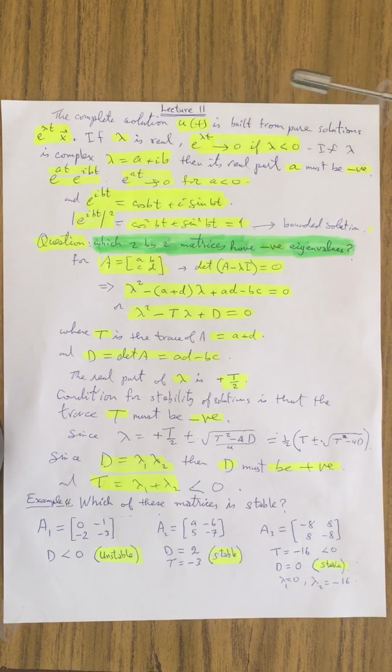So the complete solution u of t is built from pure solutions like e to the lambda t times x. And if lambda is real, then e to the lambda t goes to 0 if lambda is negative. Or if lambda is complex, lambda equal to a plus ib, then its real part a must be negative. So e to the at goes to 0, and e to the ibt is bounded because it is equal to cosine bt plus i sine bt. The magnitude of each one of these is 1. So if we take the magnitude of e to the ibt squared, it is cosine squared plus sine squared, which is 1.